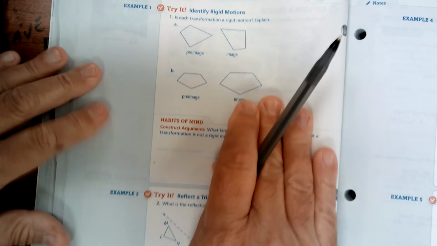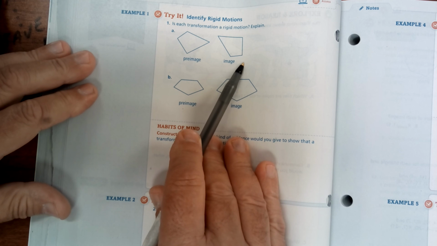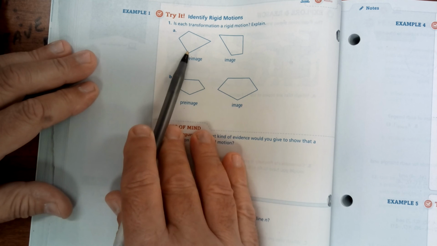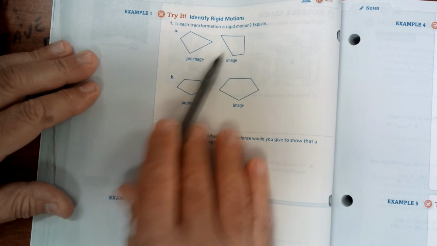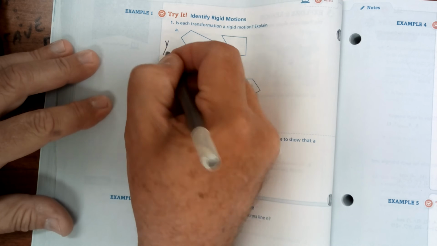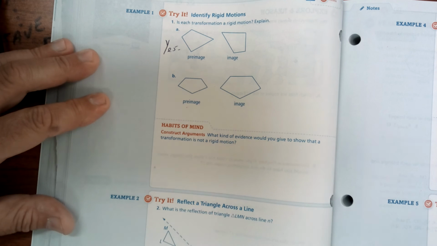All right, so what we're going to do, we're going to go over some stuff real quick, and I'm going to get you started. Let's take a look up here. Pay attention now. This one says, which transformations, in a minute I'm going to have you get your workbook out, but not right now. Let's just look at it. Which one is a rigid motion? Well, does this look like that, other than being turned around? The answer is yes. So that's a rigid motion. This one is no because it's bigger. It has to stay the same size and the same shape.